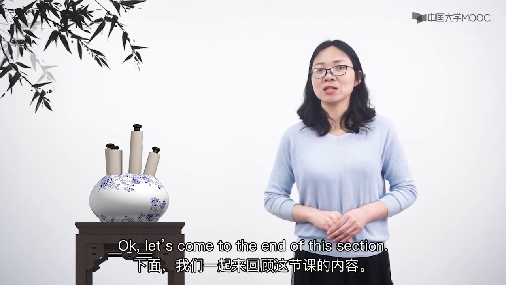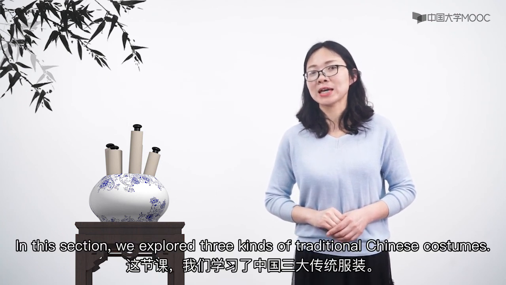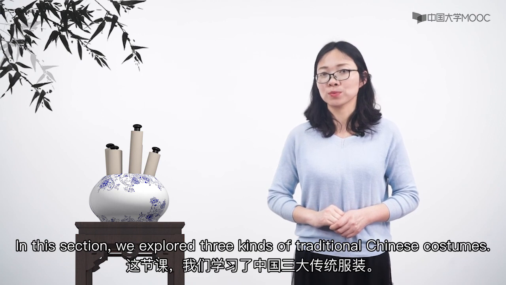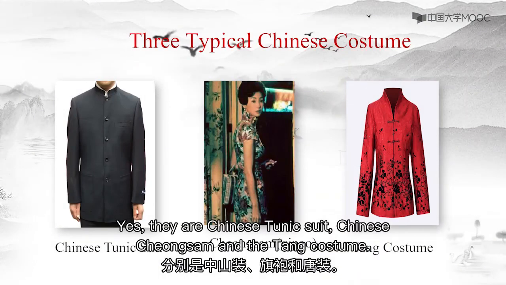Okay, let's come to the end of this section. In this section, we explored three kinds of traditional Chinese costumes. Do you still remember? Yes, they are Chinese tunic suit, Chinese cheongsam, and Tang costume.